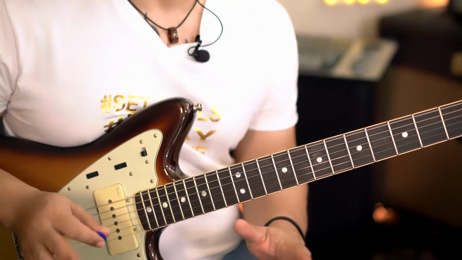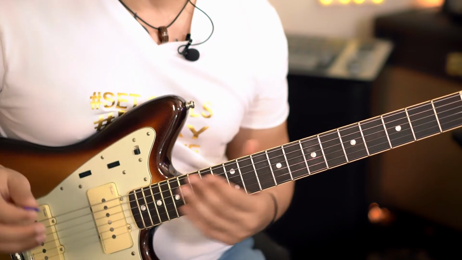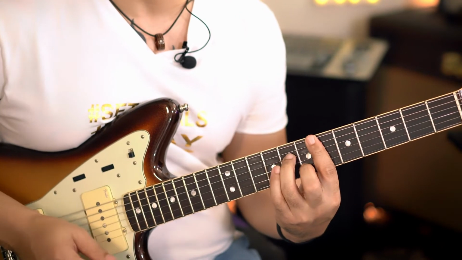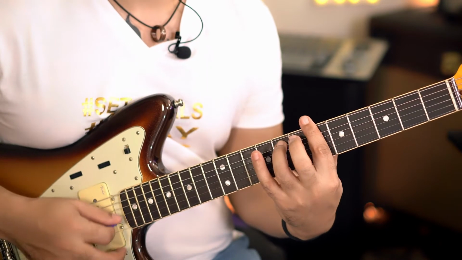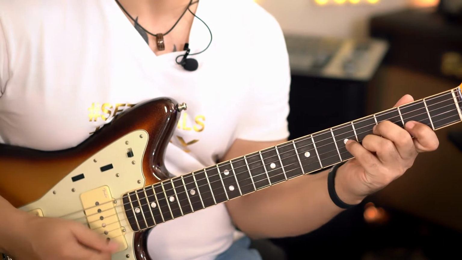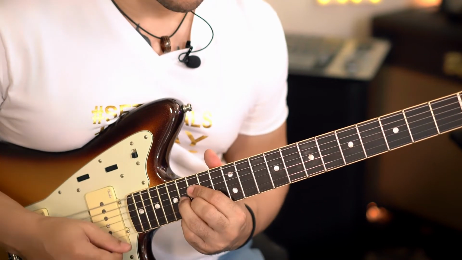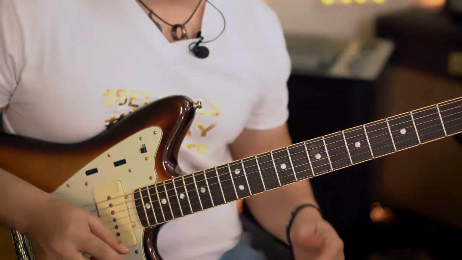So it gives it somewhat of a call and reply feel to this chord progression. It goes a little like this. Okay, so that's one idea to explore.